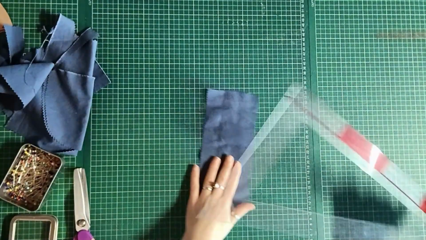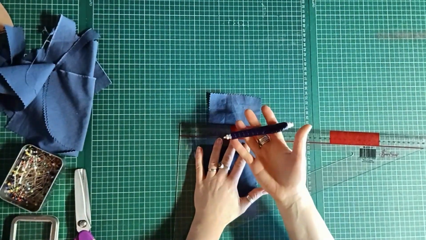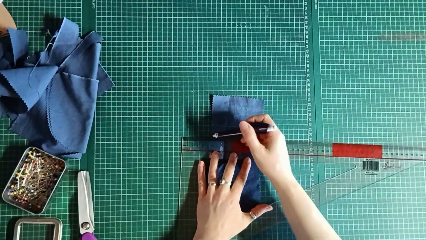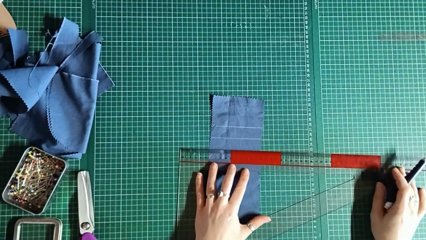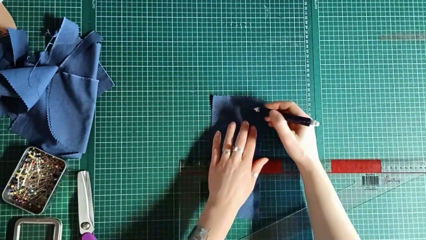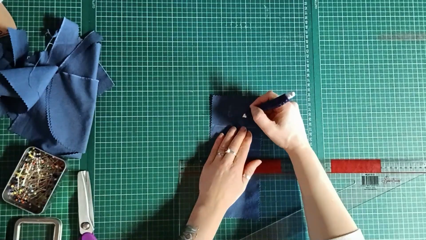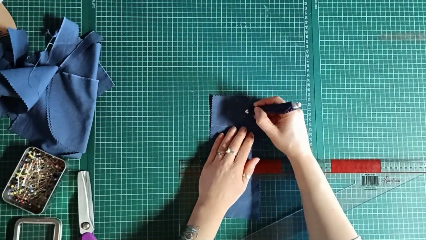So those are always useful little pieces to keep, especially in solid colours. A good marking tool for cotton is a chalk pencil. You can sharpen the edges, get a really good clean mark. You can mark any pattern markings. You can use it to make darts.